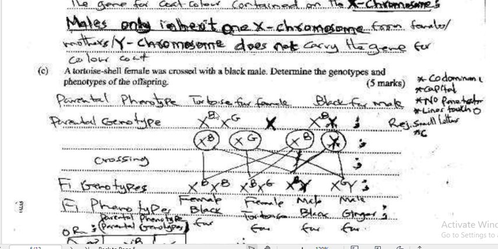The genotypes will be BG for the tortoise fur female, because these two are linked on the X chromosome, and because it is sex linked, you must have an XX on the female, then superscript capital B, capital G, then you cross with a black fur male, that is X superscript B, then Y is not associated with this gene for coat color.